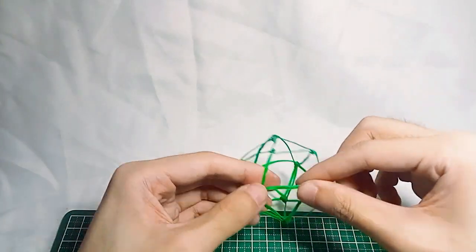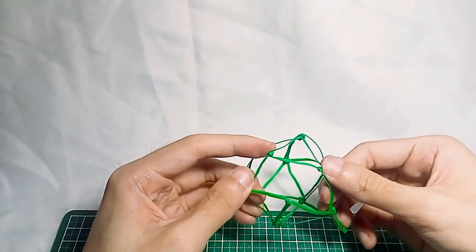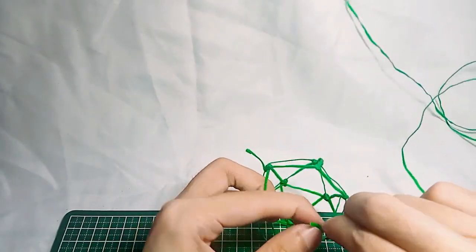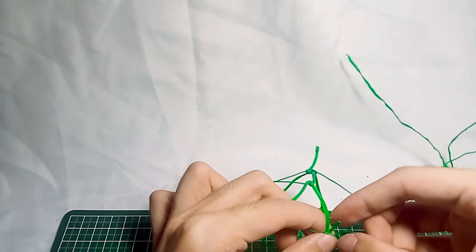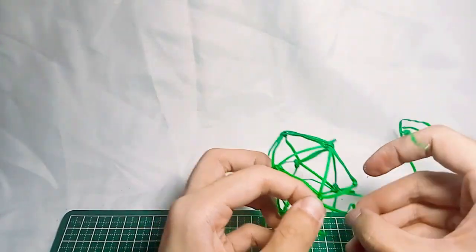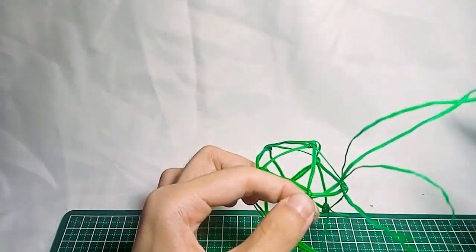Once secure, I check around the shape before closing the remaining 2 sides of the pentagon. Since I ran out of wire here, I hook another wire at a vertex and twist around to anchor into place. I twist tightly around the hook to secure the line.